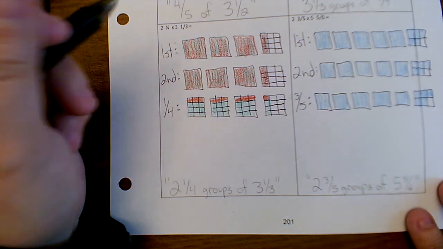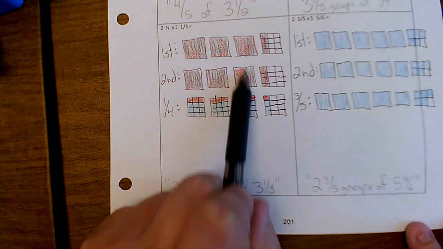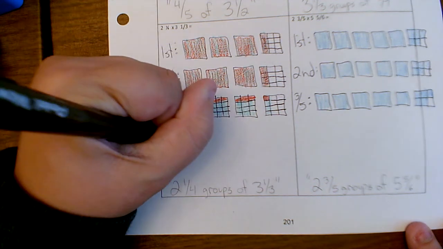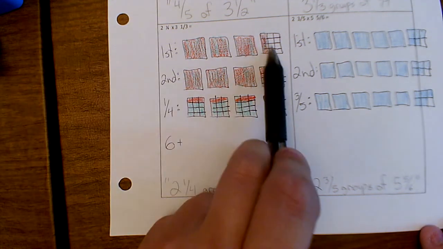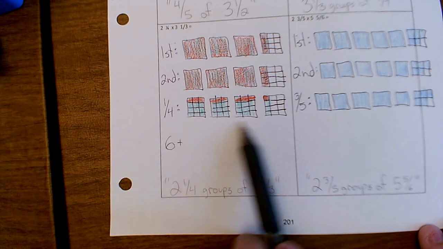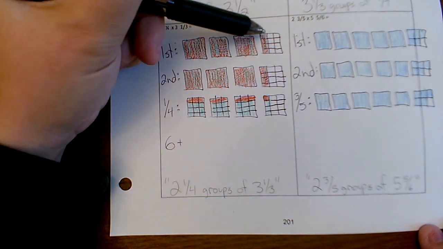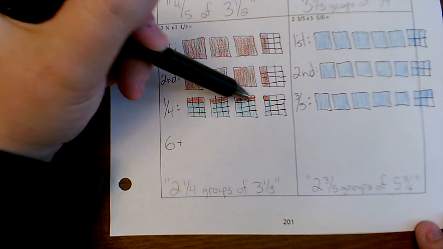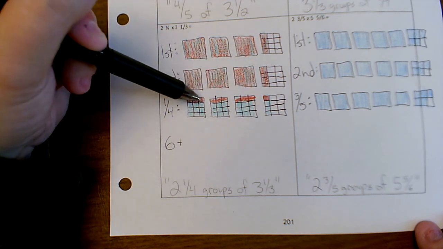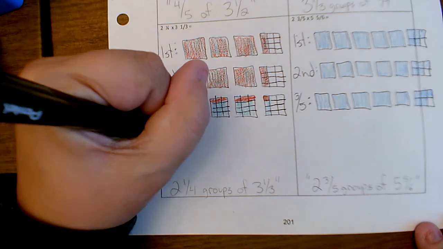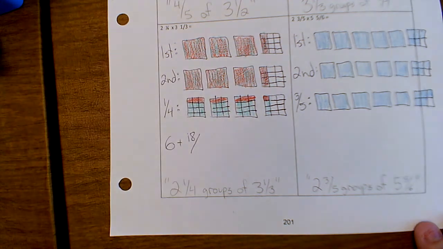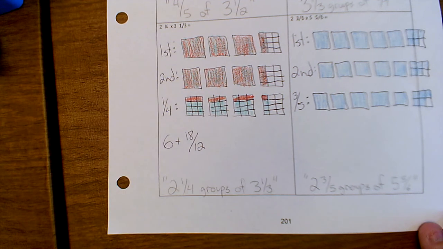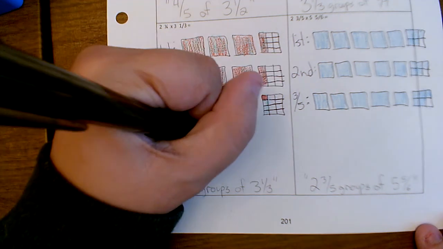All right, so to get our answer, we're going to do a little bit of math right here. So we have 6 whole rectangles. So I'm going to write 6. And then we also have all of these little bits of 12ths. So if we count how many 12ths we have: 1, 2, 3, 4, 5, 6, 7, 8, 9, 10, 11, 12, 13, 14, 15, 16, 17, 18 of them. And it takes 12 of them to make one full rectangle. So that should be 18 12ths.